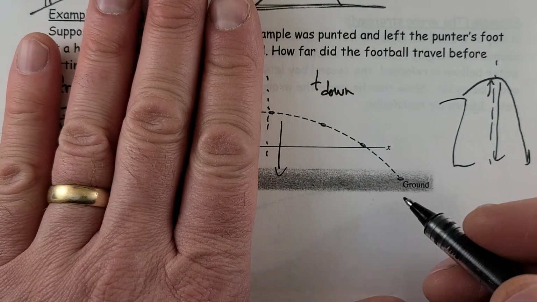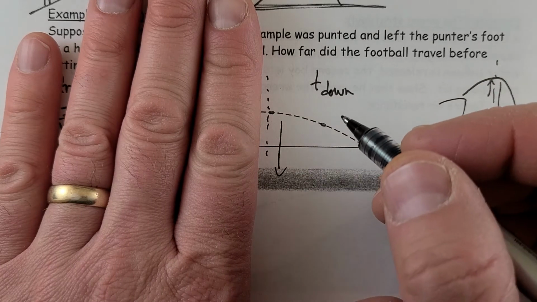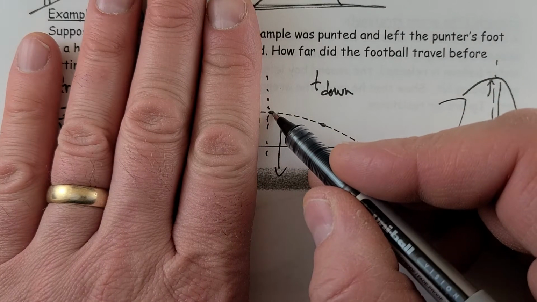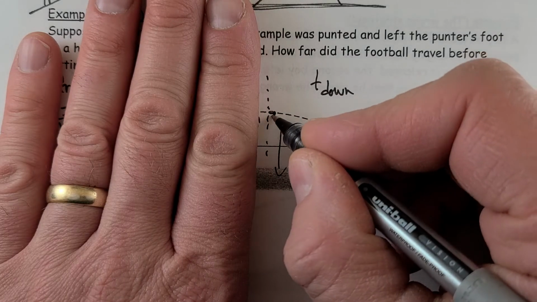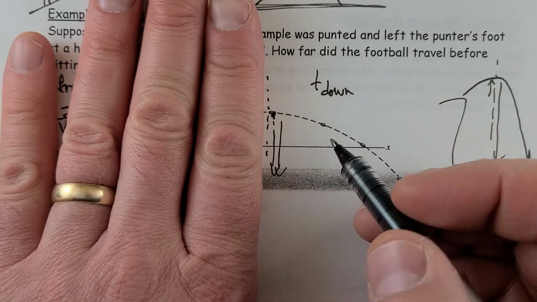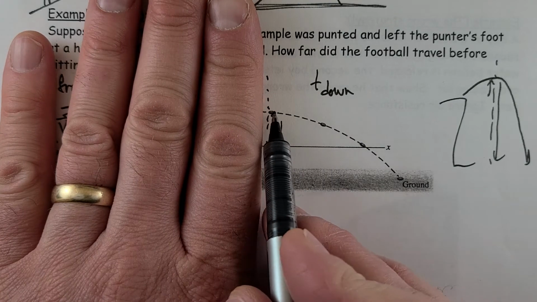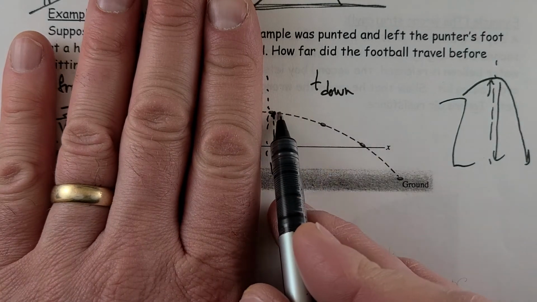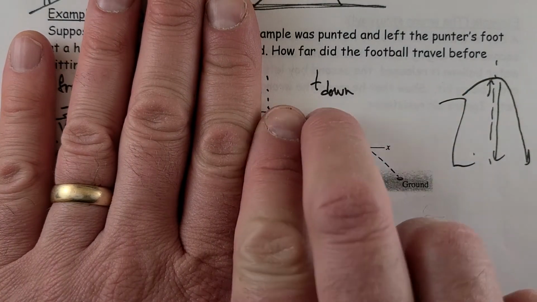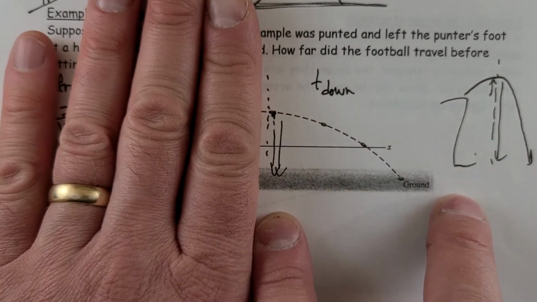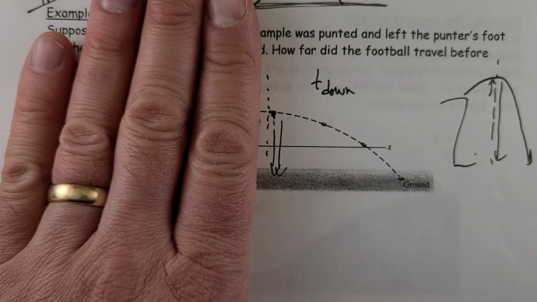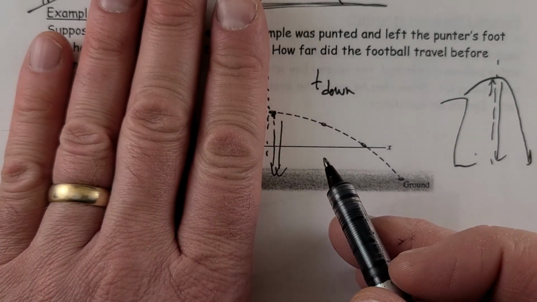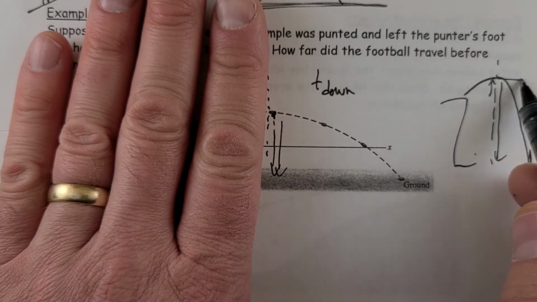Now to analyze T downwards, whether it's following a path like this or if it's dropped, notice how this looks like the motorcycle question. Launched horizontally or dropped, it's going to have the same fall. So the second half is as if I had launched something horizontally and it falls through that path.